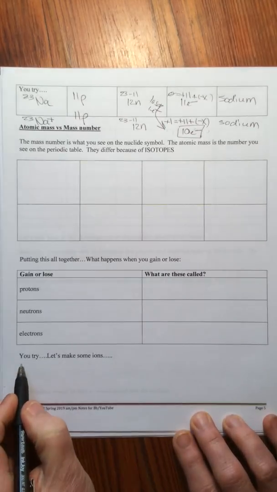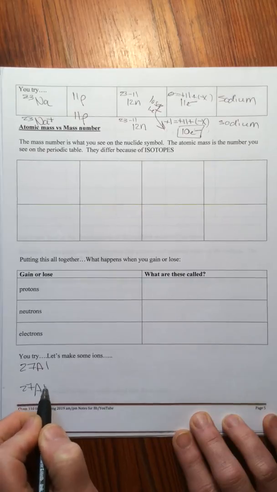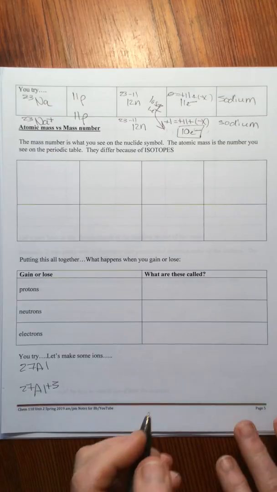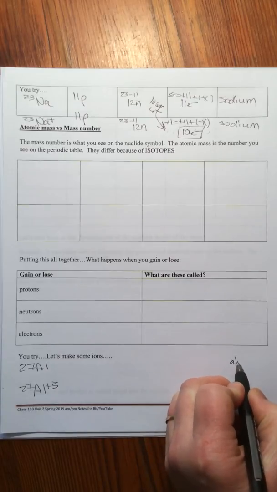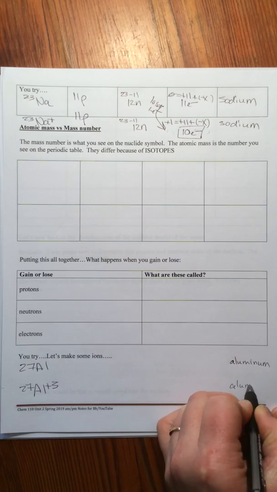Okay? Let's try down here. 27Al, 27Al plus 3. Okay, so Al is aluminum, so they're both aluminum.